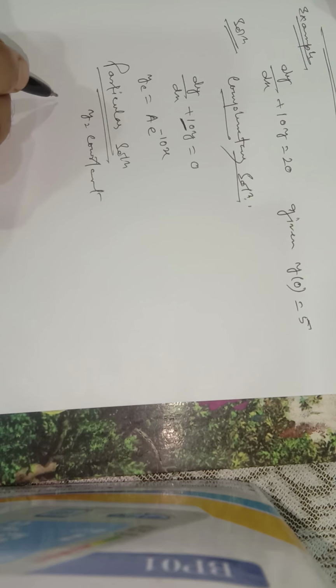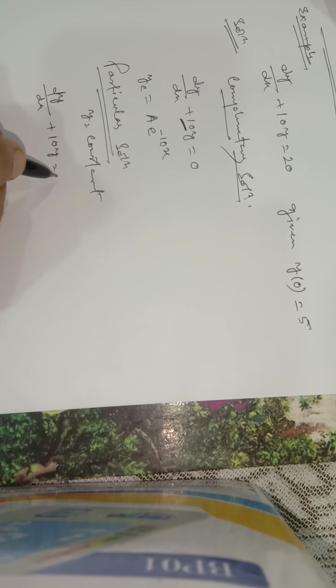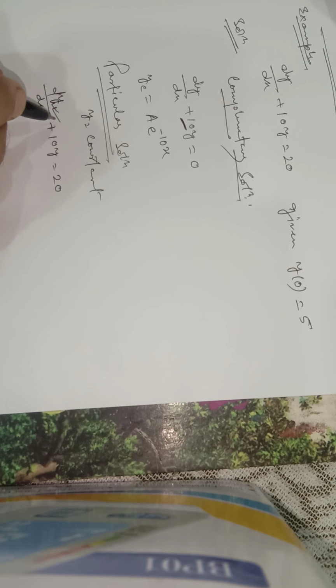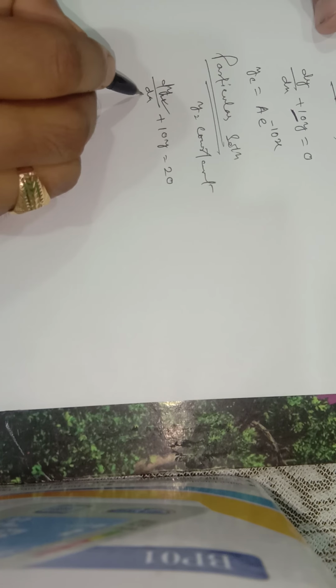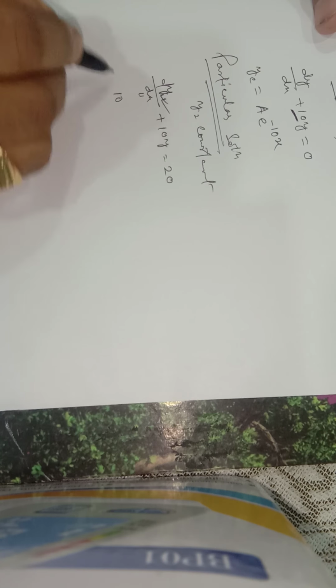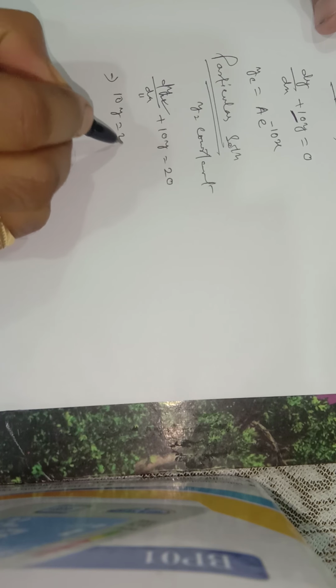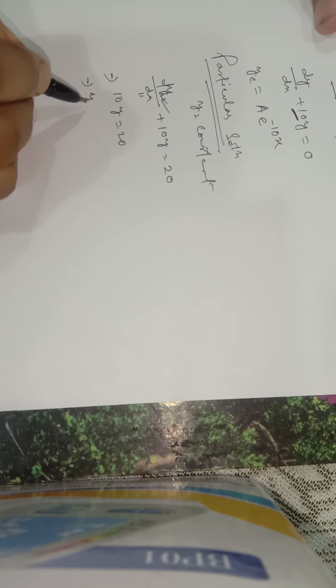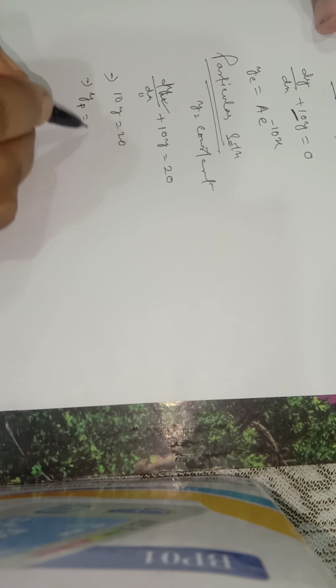So when y becomes constant, dy by dx plus 10y is equal to 20. As we are taking y as a constant value, the derivative becomes 0. So we get only 10y is equal to 20. Therefore the particular solution is equal to b by a.